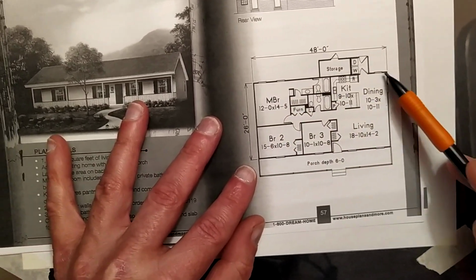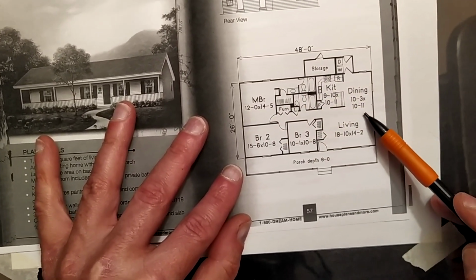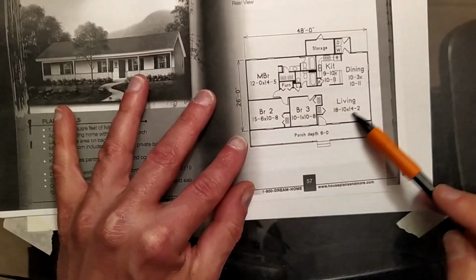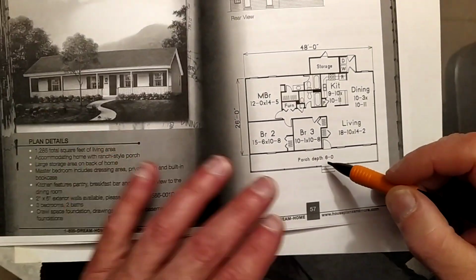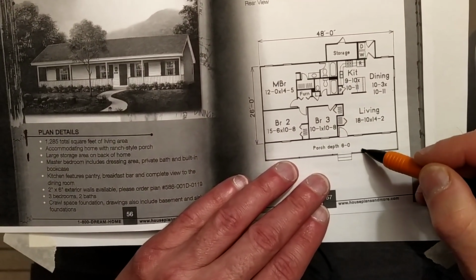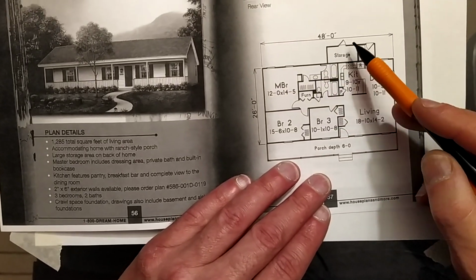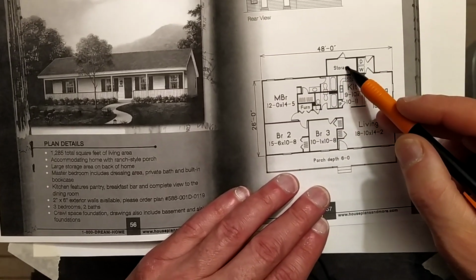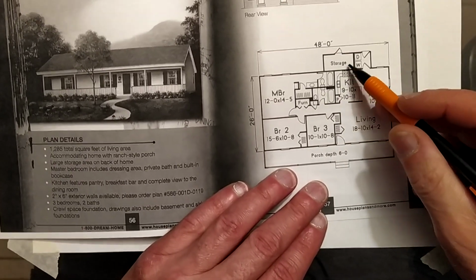Okay, so we're going to start off by drawing the exterior walls, the four walls here. One problem, we know the porch depth, they tell me, is 6 foot. So this porch is 6 foot by 48 foot. It's got this storage room here. We don't know how deep that is.